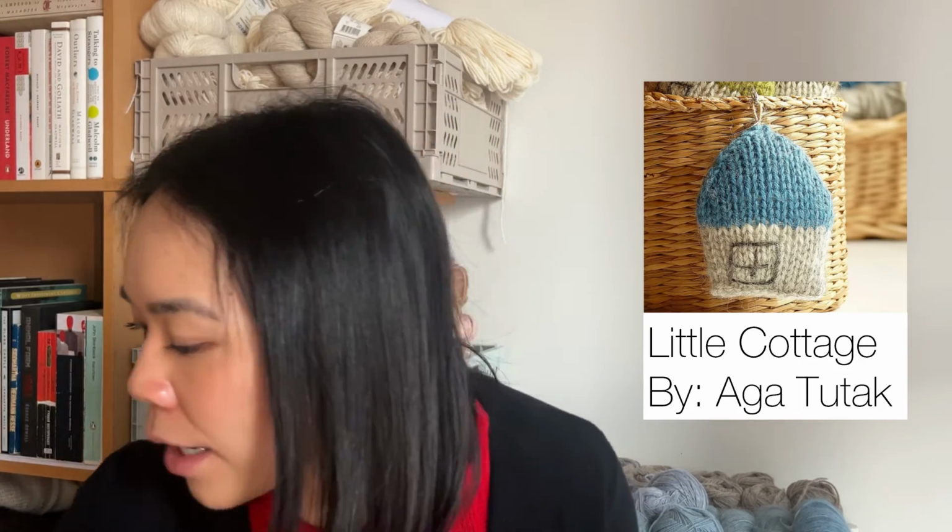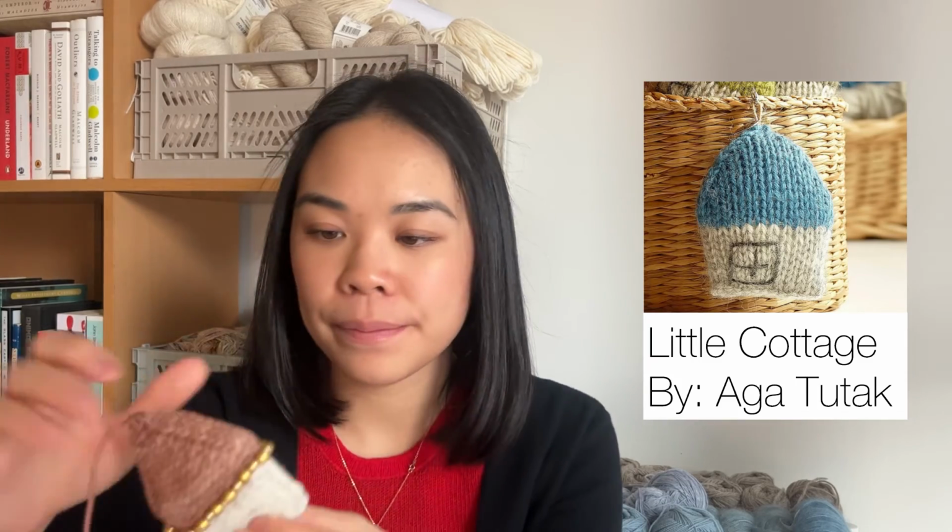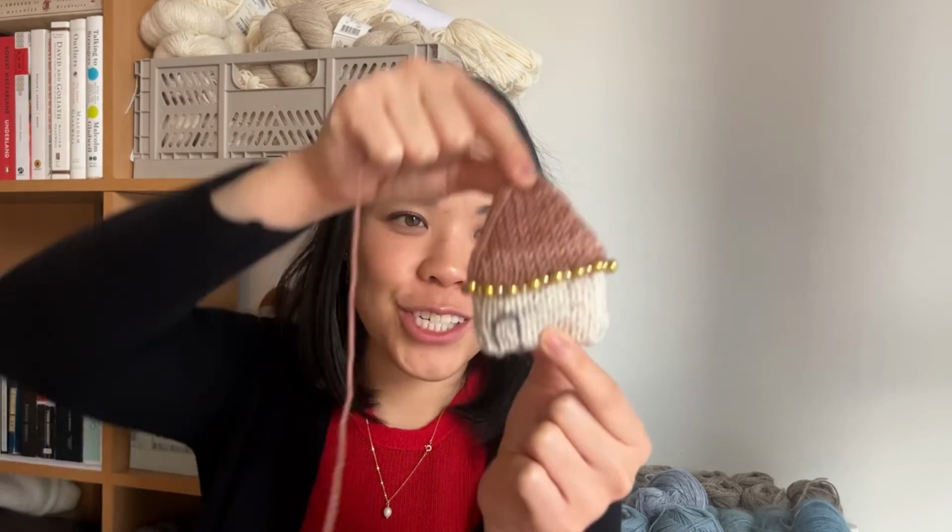The next pattern is the Little Cottage by Aga Tutak, and this one is knit with DK weight on 2.5mm needles, and it's knit in the round. I thought it was really cute just because it's a cottage, but I liked the pentagonal shape. So you knit increases before you knit the decreases to shape the top of the house. So I just thought it was a really cute shape. I actually knit one and I finished it yesterday. So this is my first cottage.